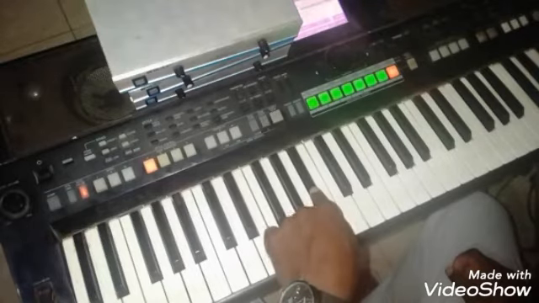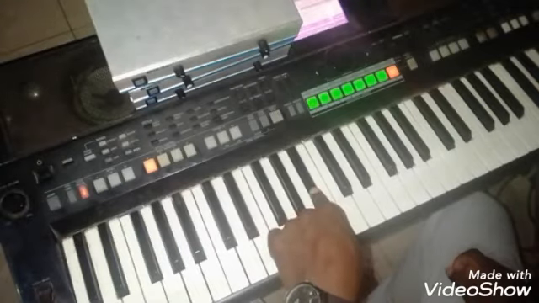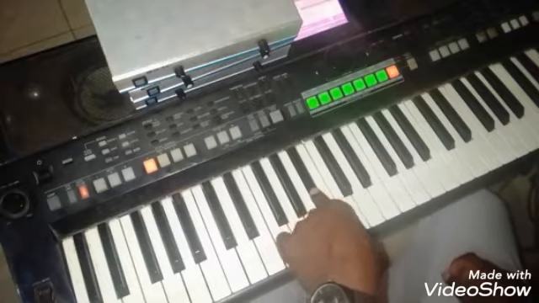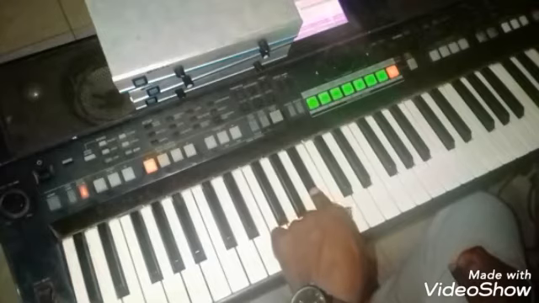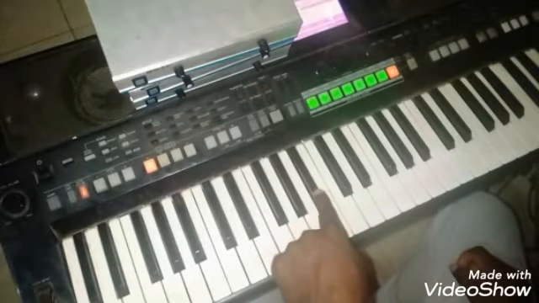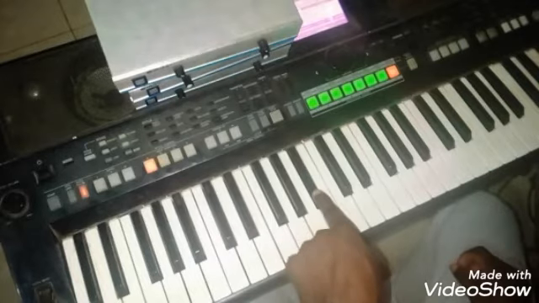Then I want you to note this: we are here at 3, and when we are going to 4, there is no half note between 3 and 4. You have to note that there is no half note between 3 and 4. So when we are at 3, we go directly to this as our 4. Okay?